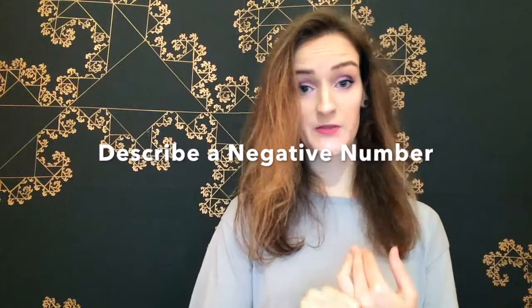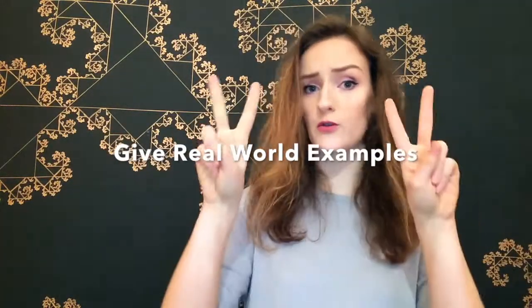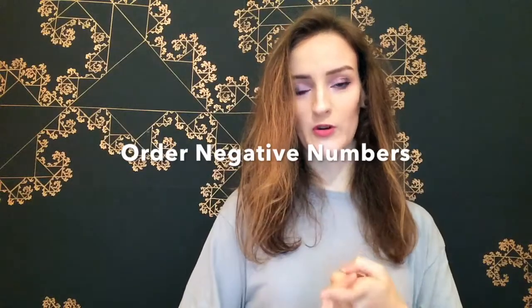So for level 2 negative numbers, what you need to be able to do is know what a negative number is. You've got to be able to describe that. You have to know where you might see negative numbers in the real world, because obviously maths is not the real world. And you have to be able to put negative numbers in order. So if you can do all three of those things, you know what negative numbers are, you can describe where you would find them in the real world, and you can put them in order, largest to smallest or smallest to largest, maybe even a mixture of negative and positive numbers, then you are good to go onto the level 3 outcomes.